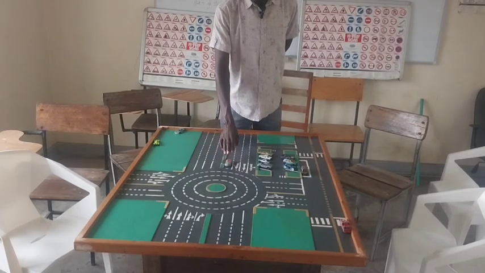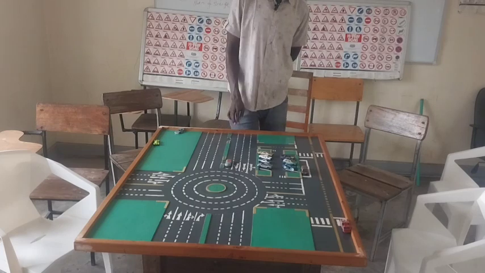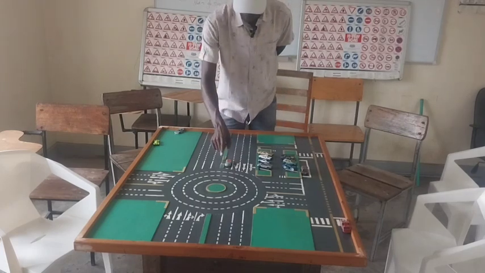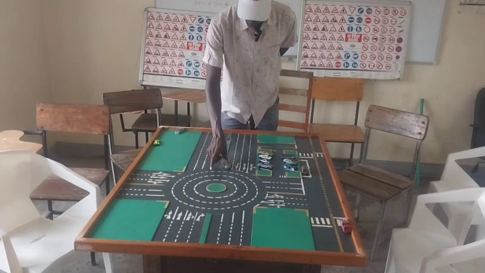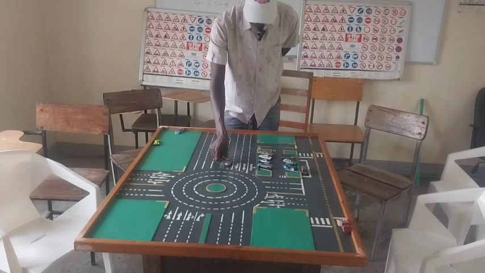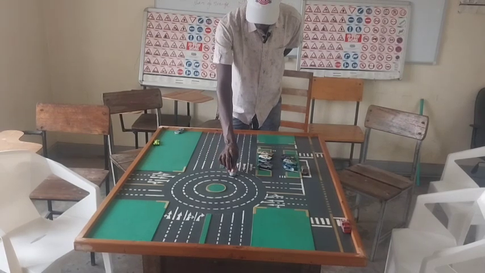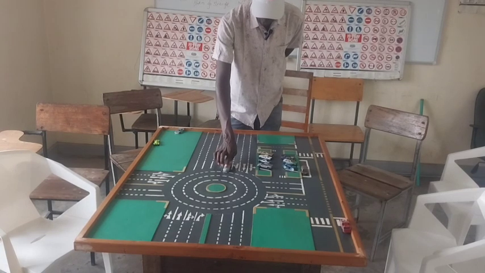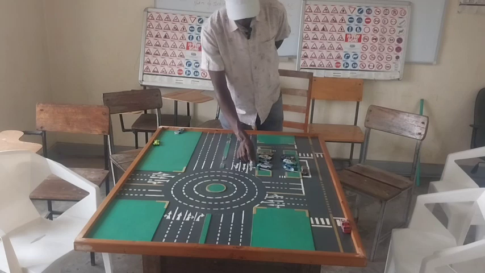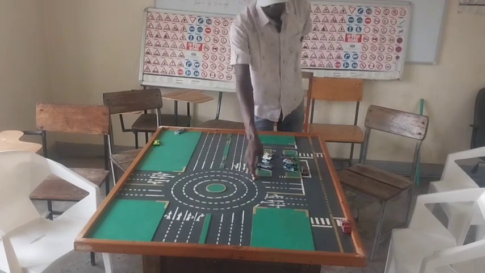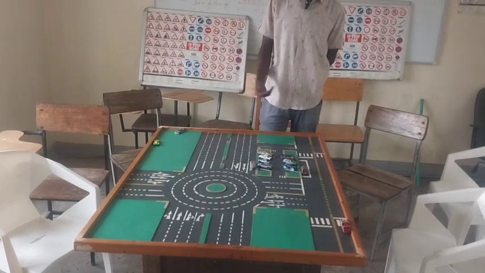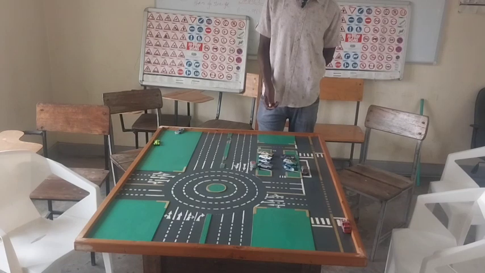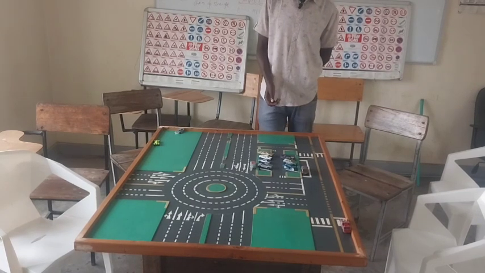So rules of roundabout. One, no reversing. We are not allowed to reverse at the roundabout. The second rule, no overtaking. The third rule, no stopping, and lastly, no change of lane. So if you are from lane 1, we stick to lane 1, use the option of lane 1, then we get out of the roundabout. So that is the features of model town board.